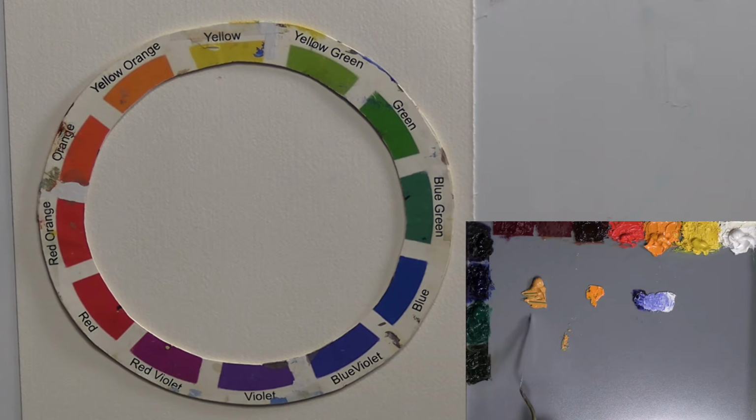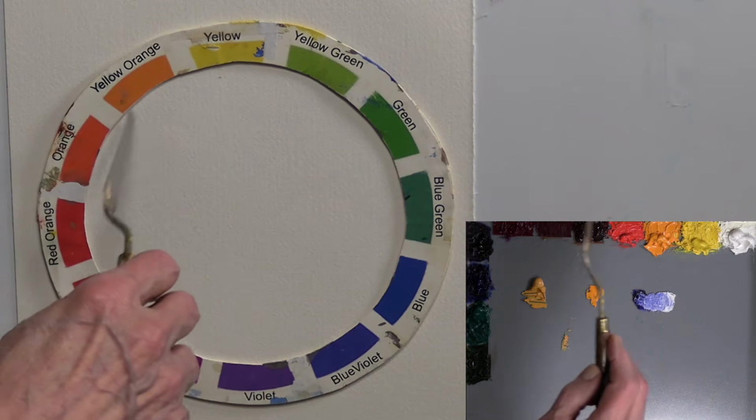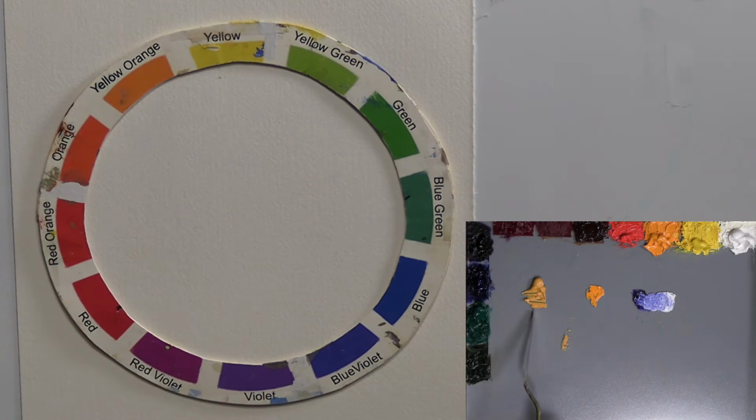So if this is indeed a yellow orange that's slightly desaturated, then blue violet should desaturate the yellow orange so that it will be very much like this. Now let's see if that's going to happen. So I'll do just a little bit at a time, pull just a little bit of that blue violet into yellow orange, and watch it change, and put just a little bit more.